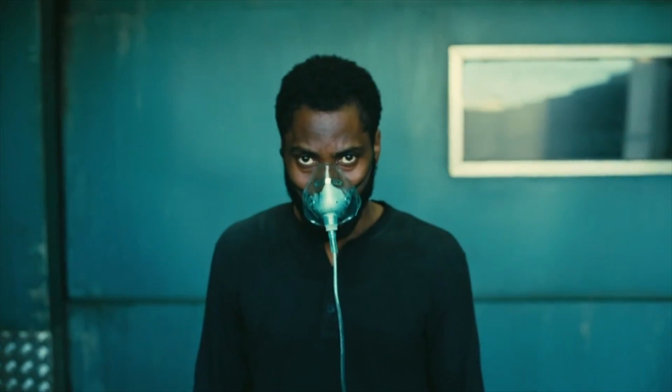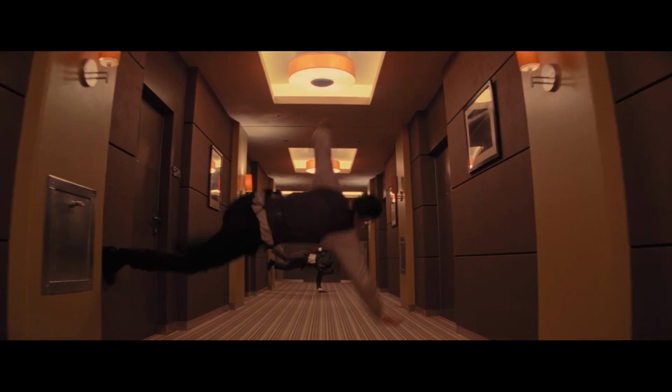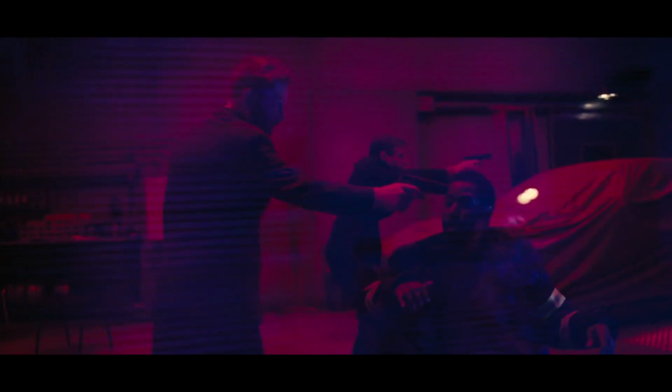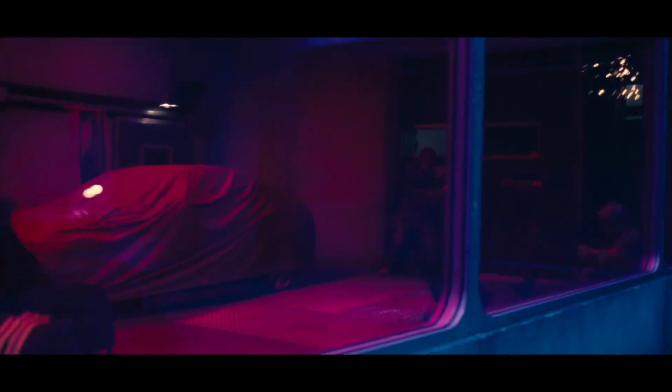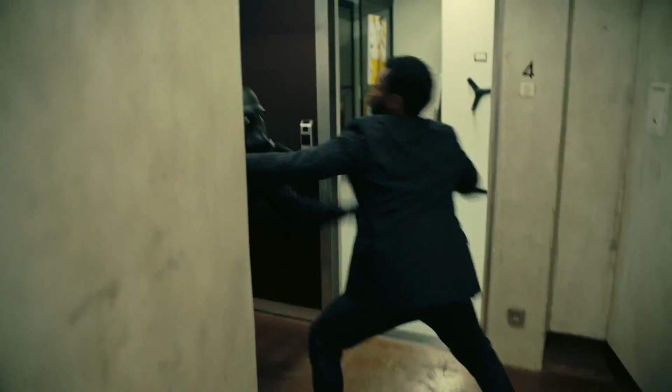Tenet is one of the most complicated Nolan films to date, which is saying quite a lot when you consider the fact that Christopher Nolan has made films like Inception and Interstellar. What makes it so difficult is the multiple interactions between forwards and inverted objects, which is made even more complicated when we see multiple scenes from both the forwards and the inverted perspective.